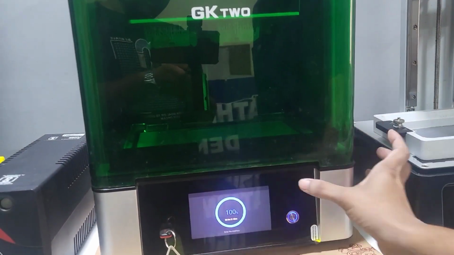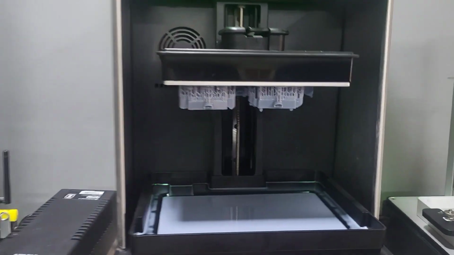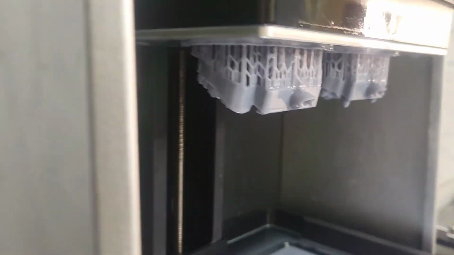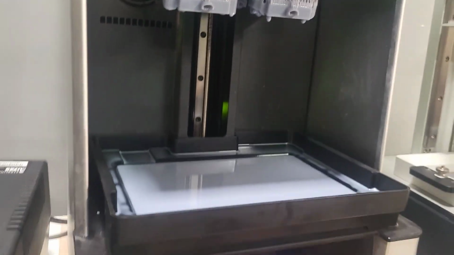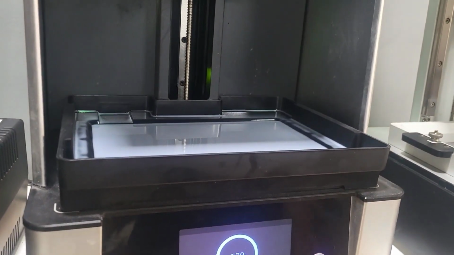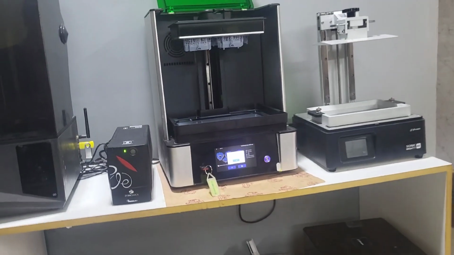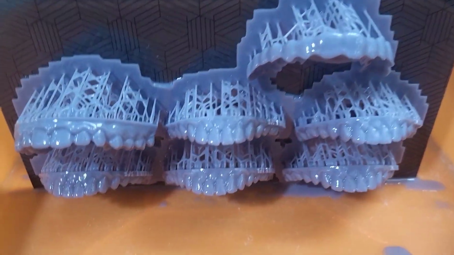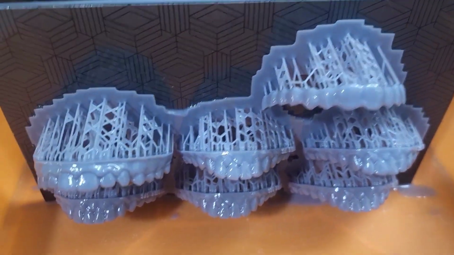And this machine has completed 100%. You can see now we have opened the printing machine. The platform has been moving upwards and it reaches the point, and you can see this is the printing model of a crown with articulators. And the process is completed, and we have to remove the platform and keep it to dry for a few minutes in the plastic tray.